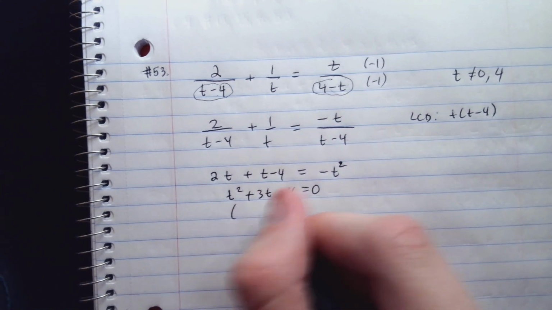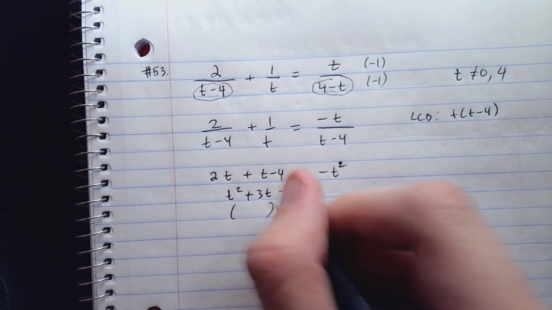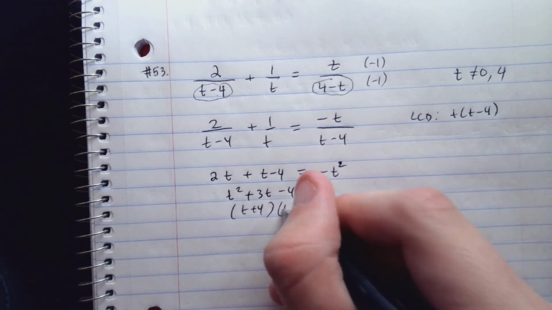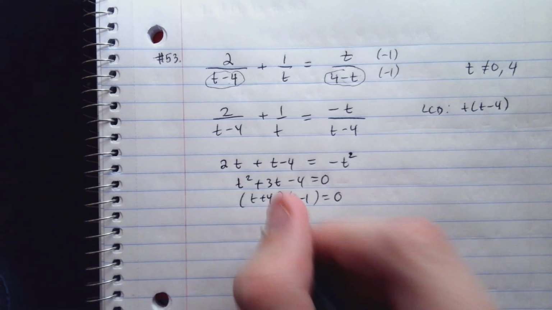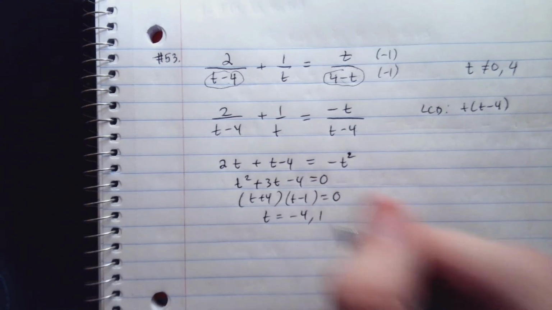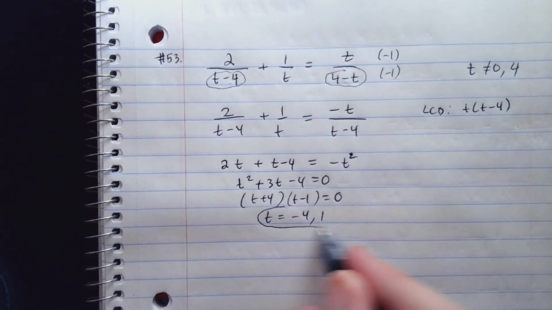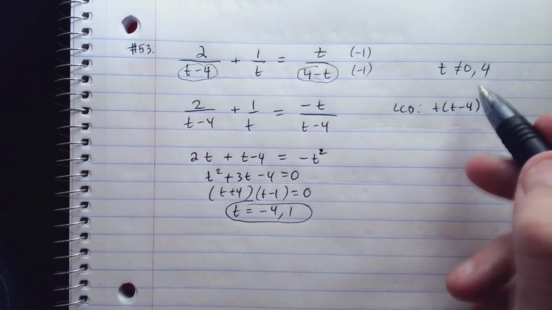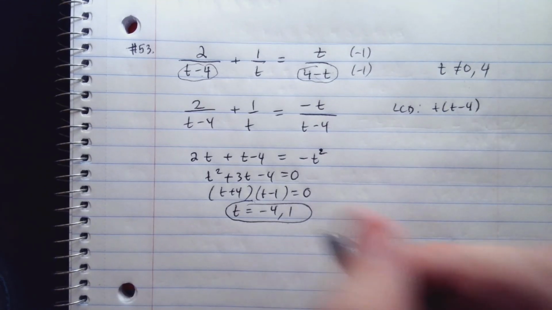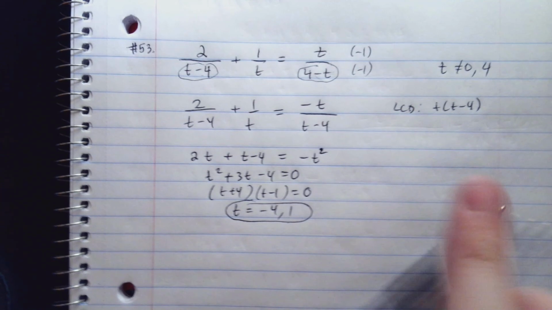We solve this. We end up getting t plus 4 times t minus 1 is equal to 0 after factoring. And so that means t can be equal to negative 4 or 1. Notice neither of these values are a domain restriction. So both of these are indeed solutions.